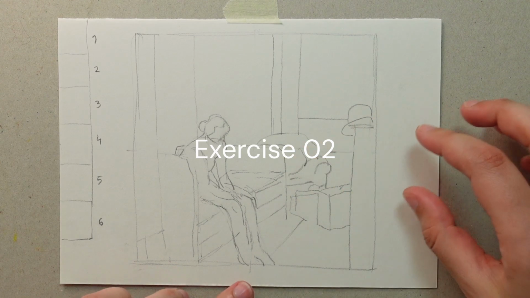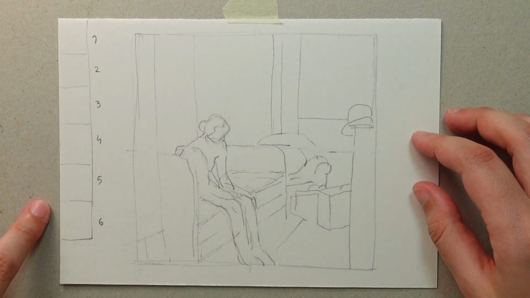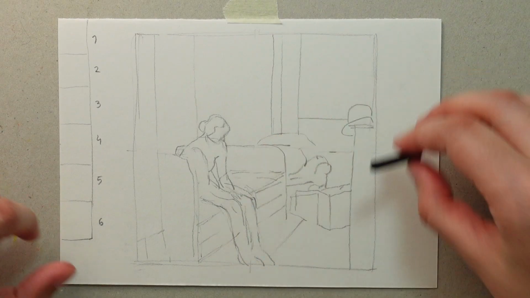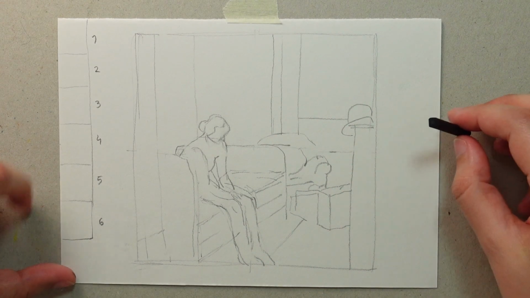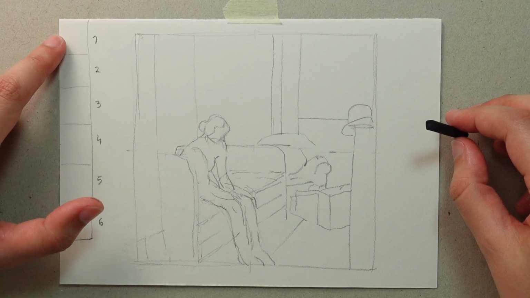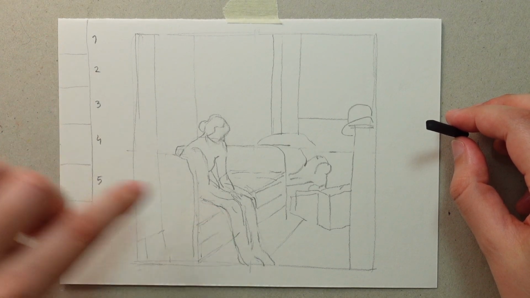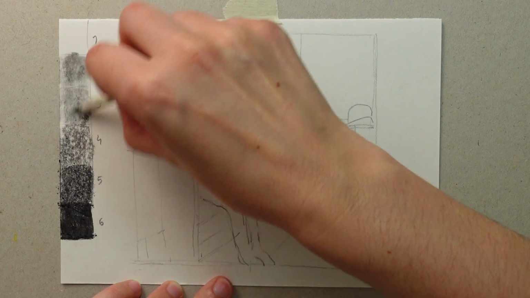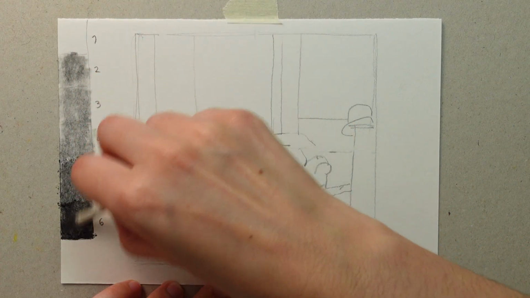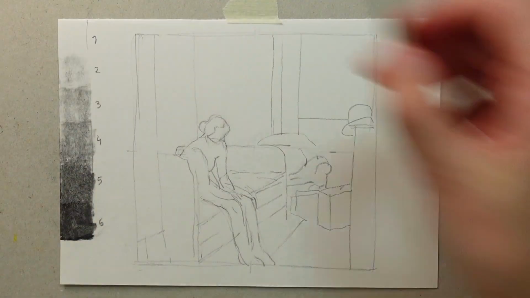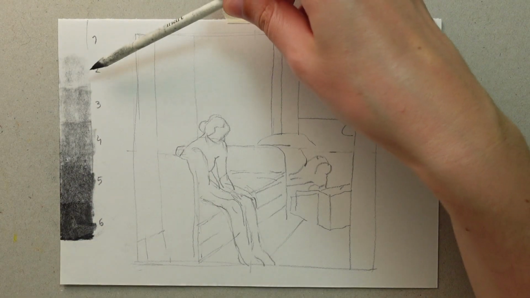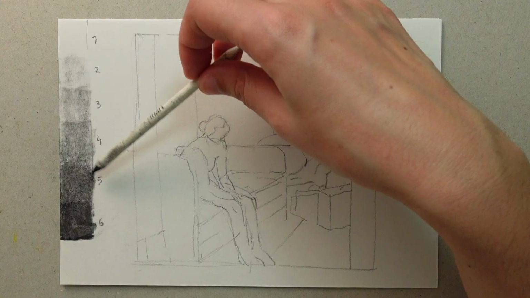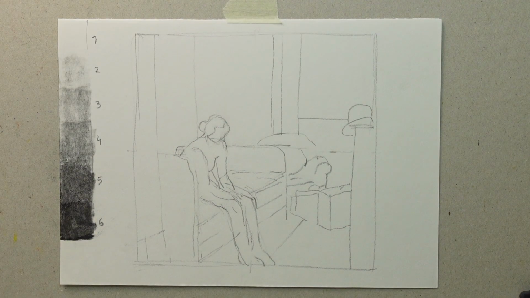I already outlined the drawing and I have my scale here, and now I'm going to use a piece of charcoal and I'm going to make the value scale here, and then I'm going to map the drawing with these numbers so I know which tone I should put on the drawing. Okay, so basically 1 is white, 2 is a light gray, then 3 is a bit darker, 4 a bit darker, 5 almost black, and 6 is black.